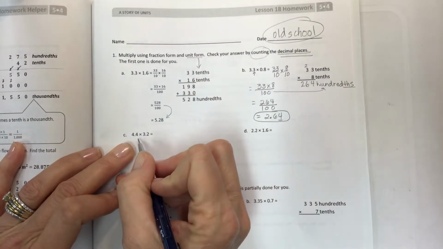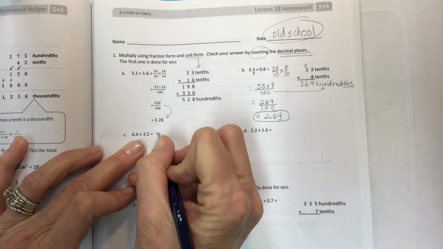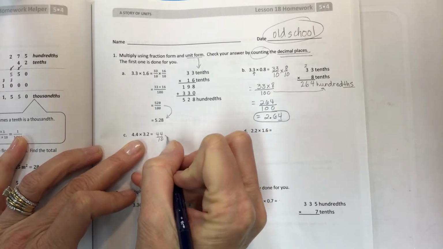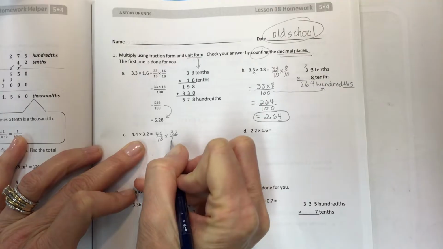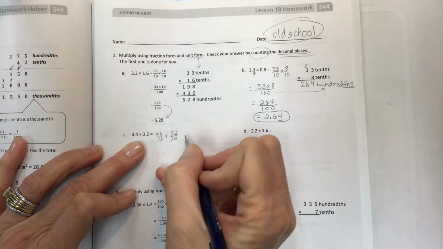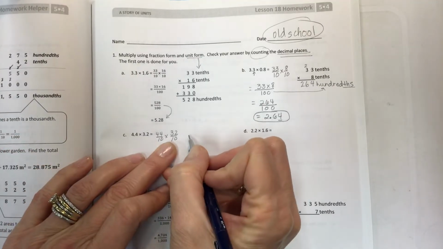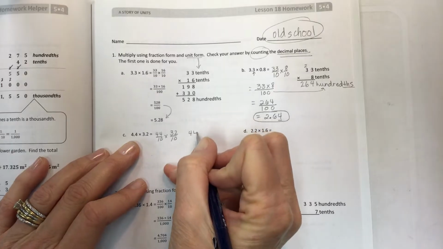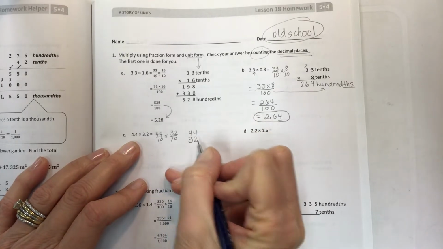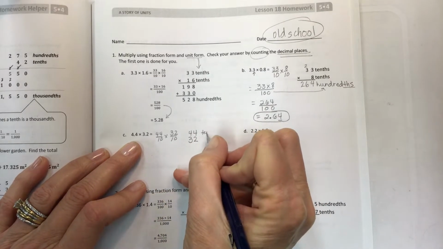Okay, and let's do it again. 44 tenths times 32 tenths. Hopefully you got those. Then rewrite it over here with your 44 and 32 and what label? Tenths.